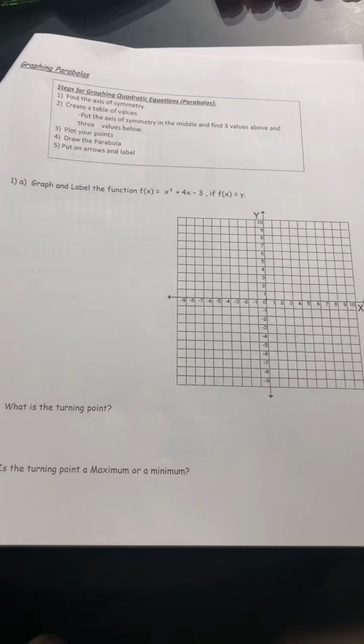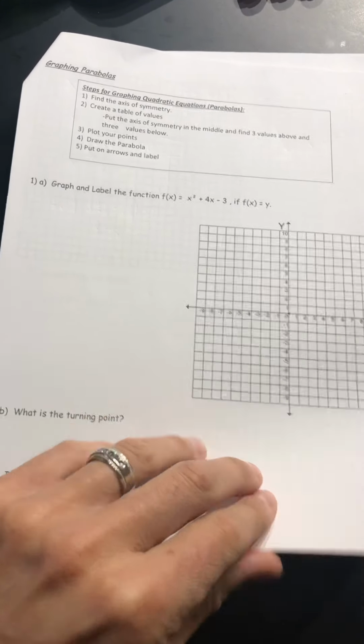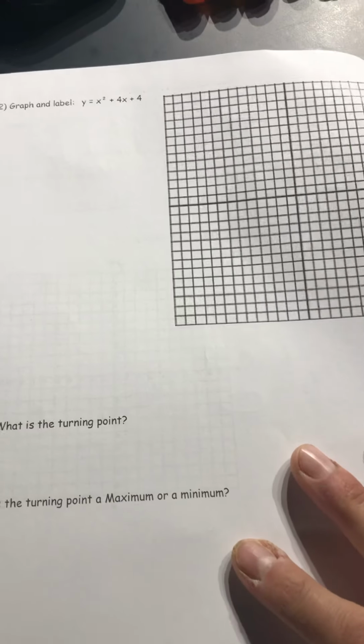The first graph you are actually going to be doing on your own. We're going to skip this one. That's going to be part of your homework. We're going to move on to example number 2. So for example number 2, this says graph and label.